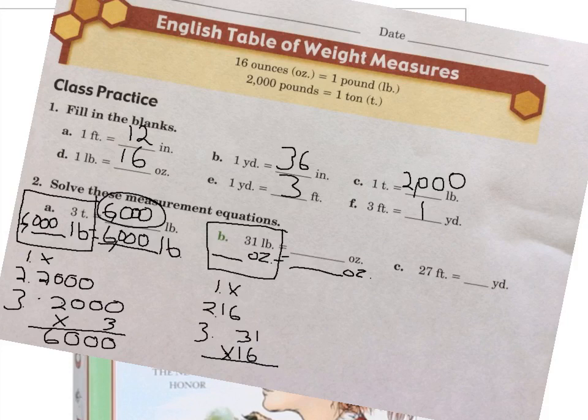And whether you're done or not, I'm going to give you the answer now. It's 496. And we'll move on to C. Go ahead and circle your answer.